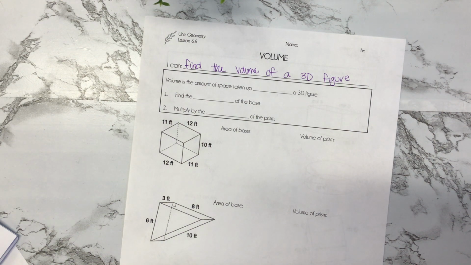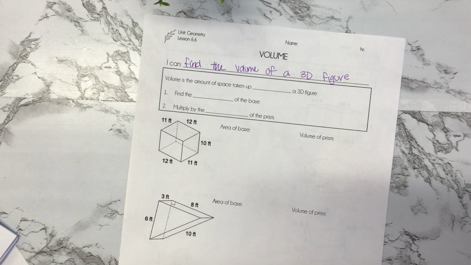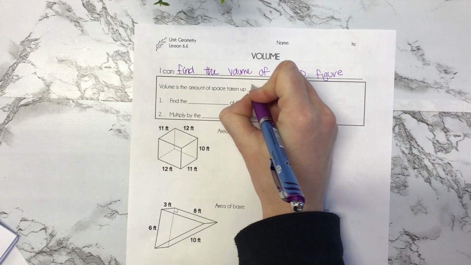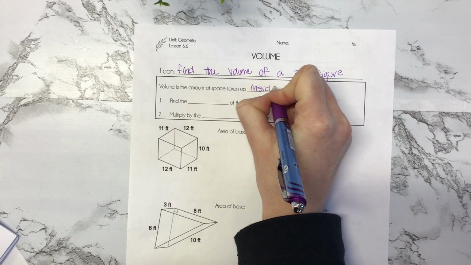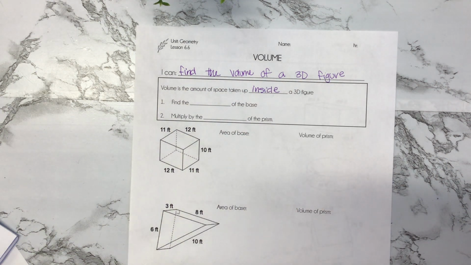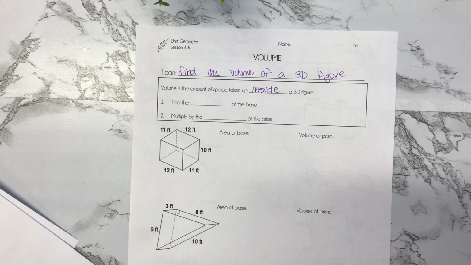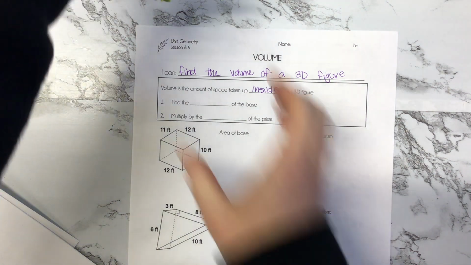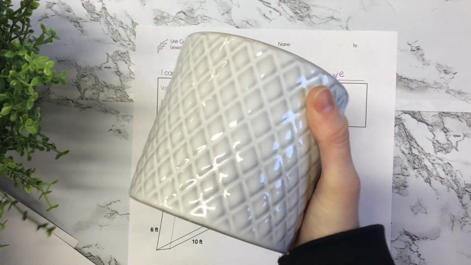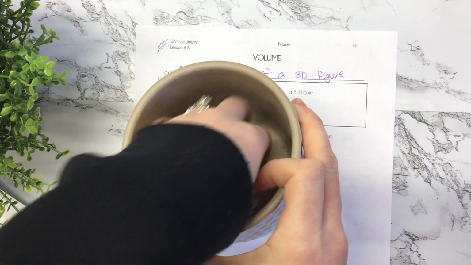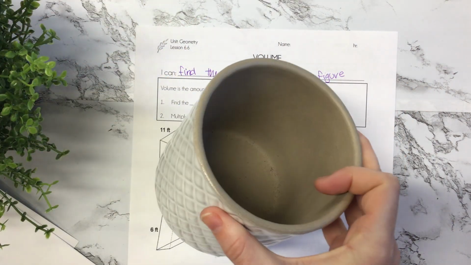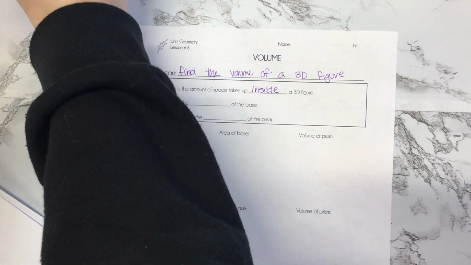Okay, so the volume of something is the amount of space that's taken up inside of that 3D figure. So like area was how much we colored in, if you were gonna color it. Volume is like if I have this pot and I put stuff in it, that would be the volume, how much water I could fill it with.